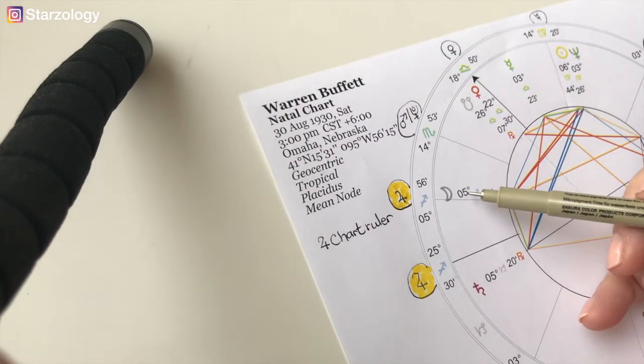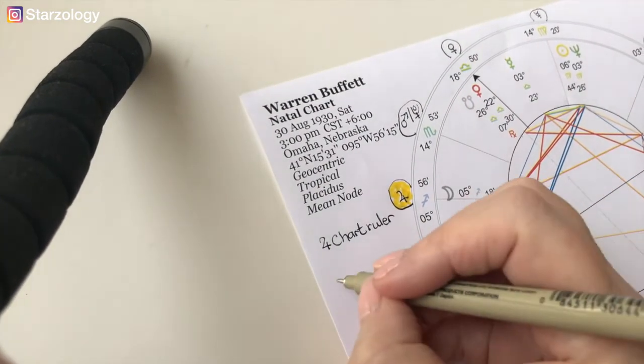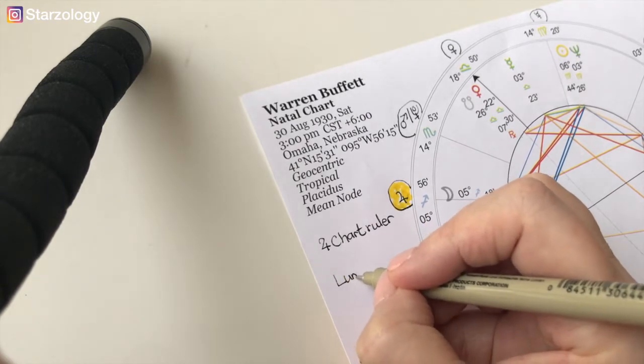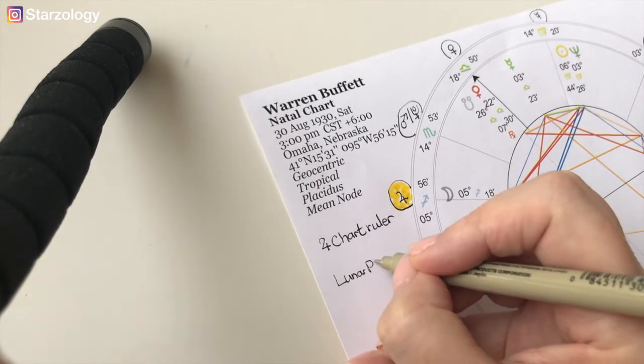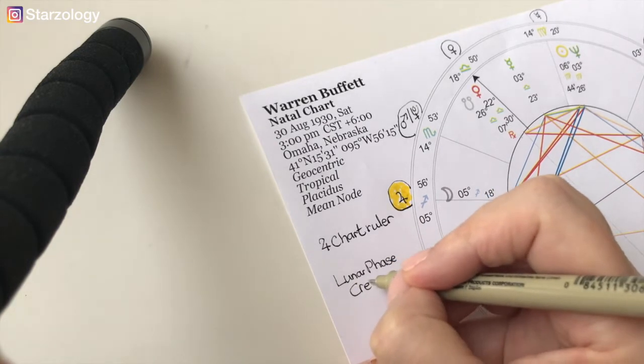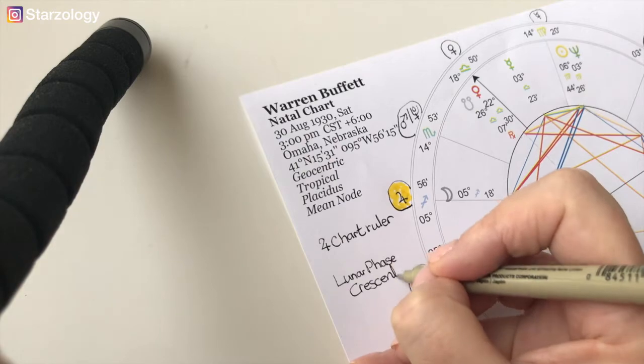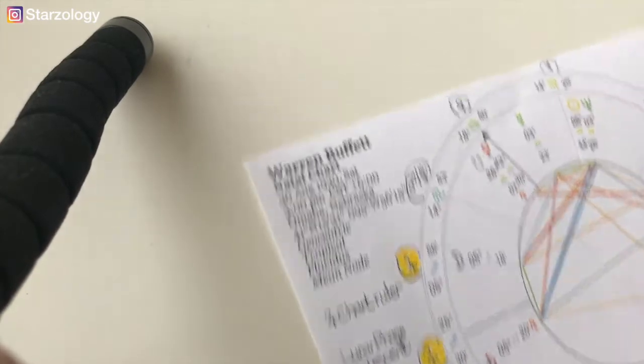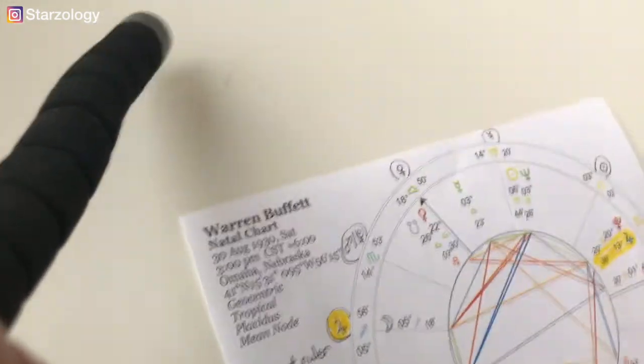Now I'm moving on to determine what the lunar phase is. So I look at the Sun and I see what the angle is from the Sun to the Moon, and note that the lunar phase for this particular chart is a crescent, and I write that on the front as well.